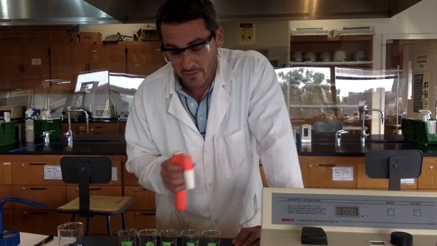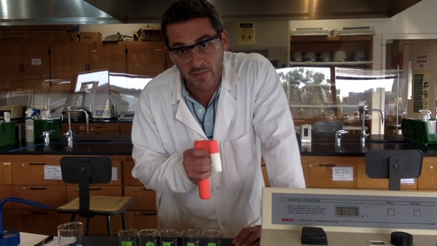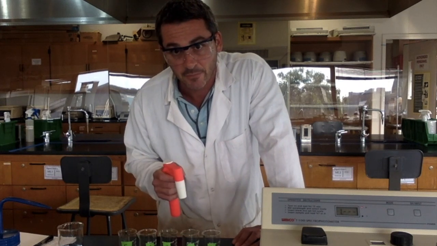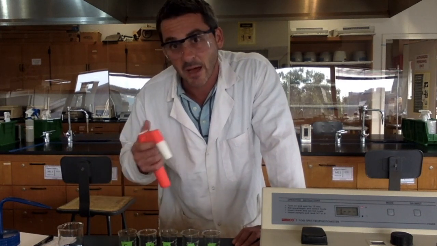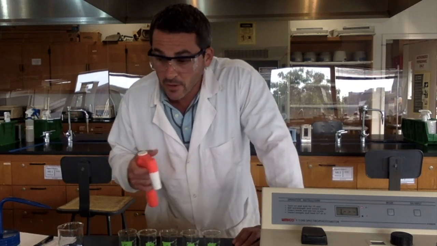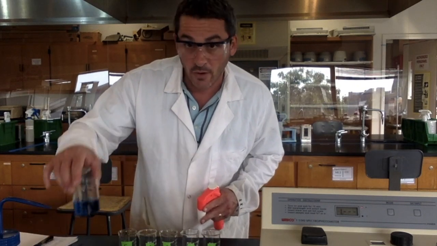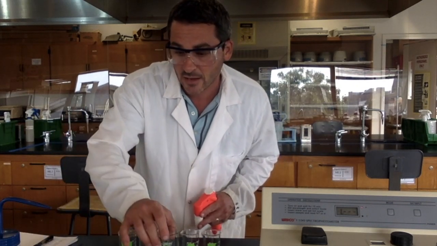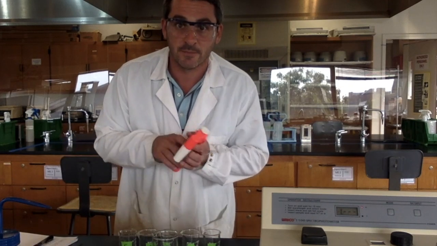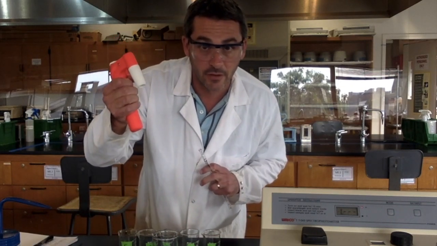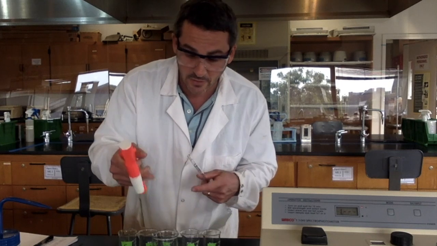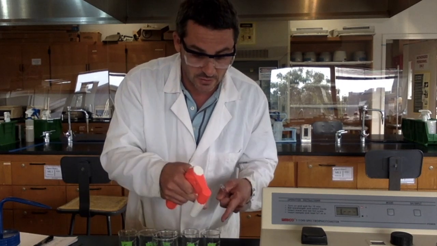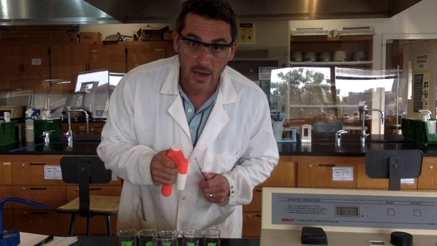I'm talking about we're going to dilute our solutions by the same amount each time. We are going to dilute these by half each time. So here, for my first part, I'm going to take my stock food dye solution using a pipette filler. I'm going to add 10 milliliters of this stock solution to beaker A here.